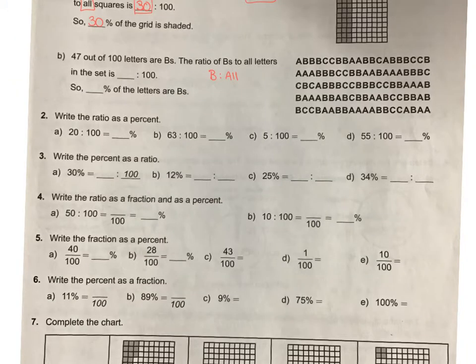Question 2 asks us to write the ratio as a percent. So we're going from our ratio out of 100 to a percent. So 20 to 100 equals 20%. So once again, you will see that it's just the first number in your ratio out of 100.